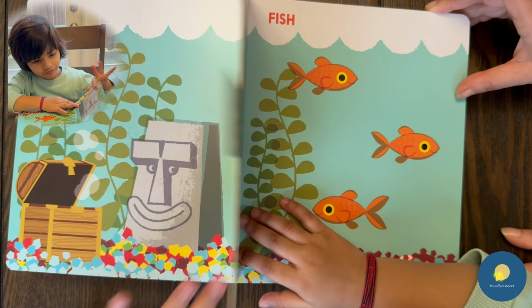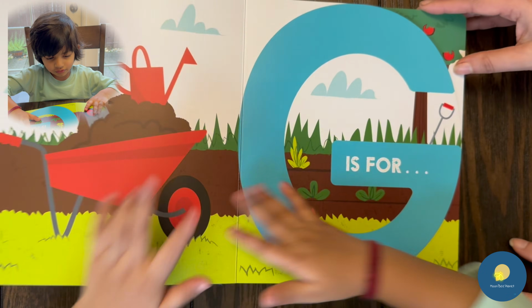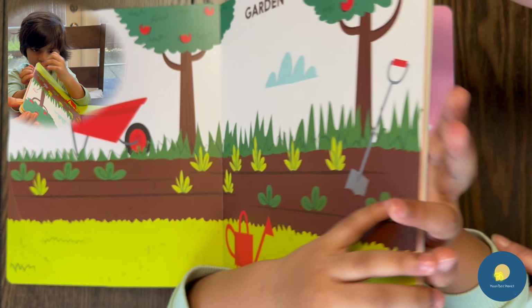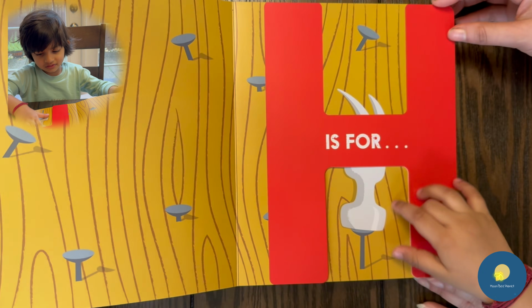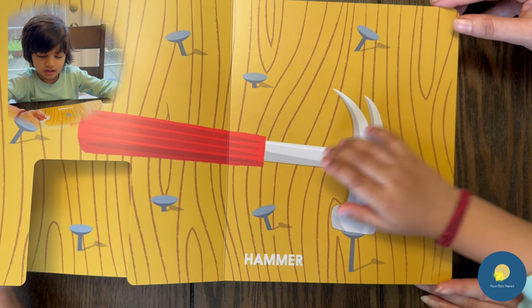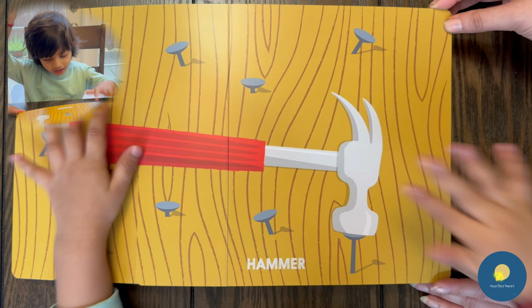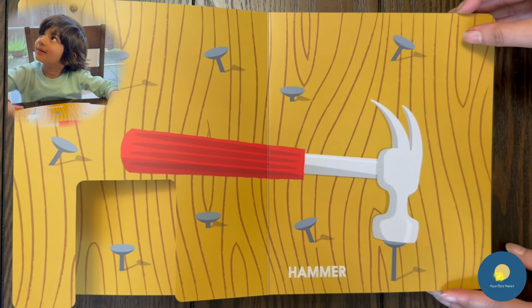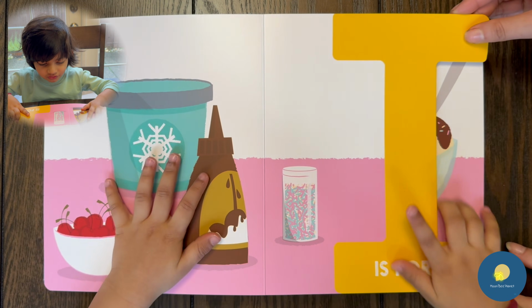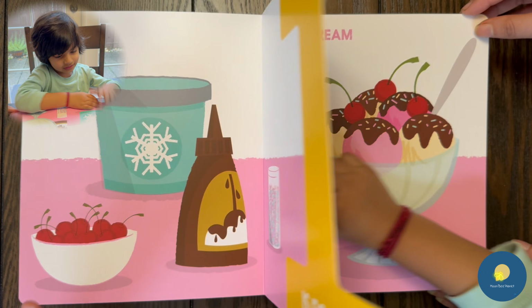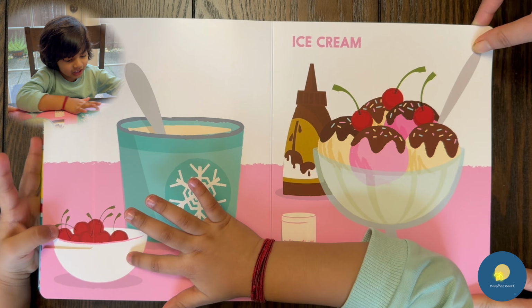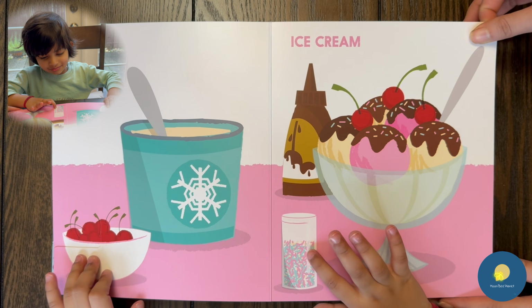F is for fish. G is for golden. Golden. H is for hammer. There is a screw and what? And I is for ice cream. There's chocolate syrup and ice and cherries and some sprinkles.